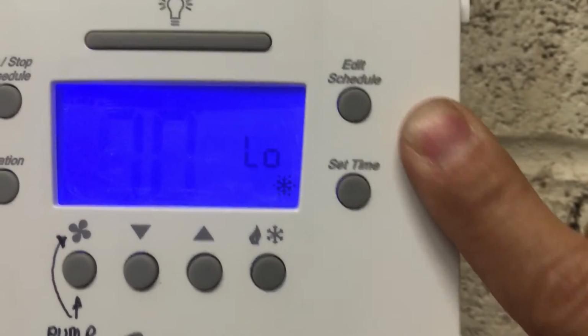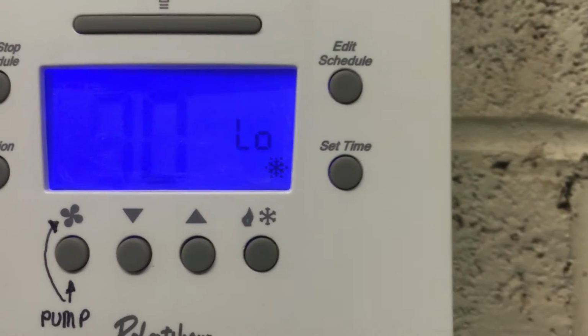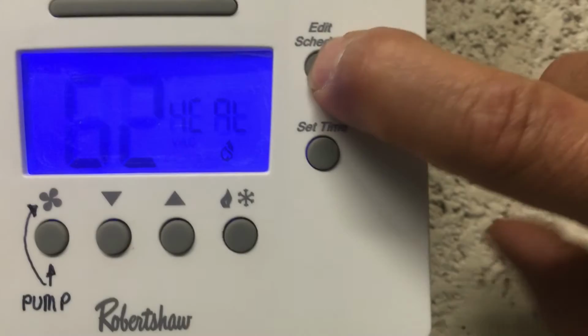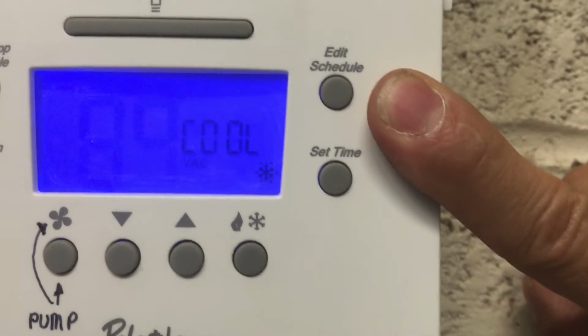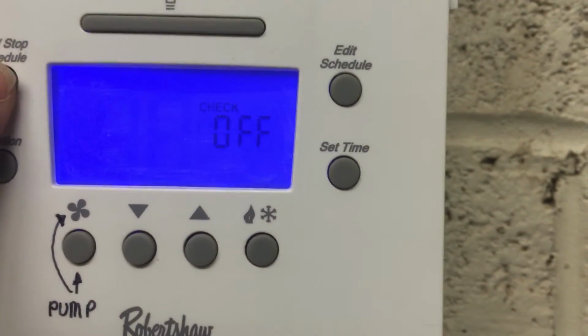Again, this is an evaporative cooler, so we aren't going to allow the T-stat to go too low. Heating doesn't matter. It's set to 2. This is not a heating application. Cooling. Let's see. I think that's it. So right now we're good. That was all the settings.